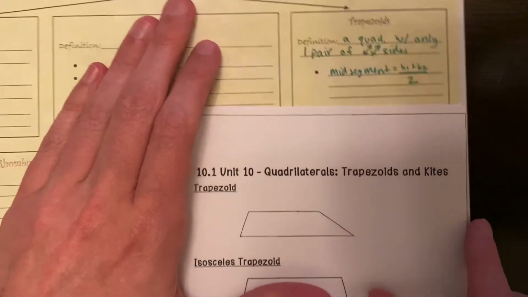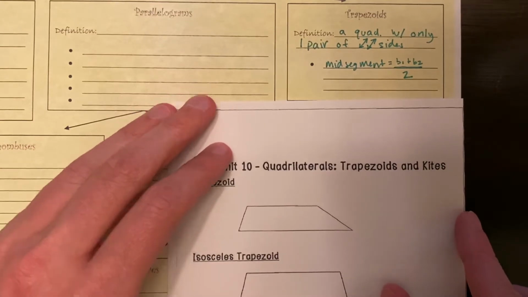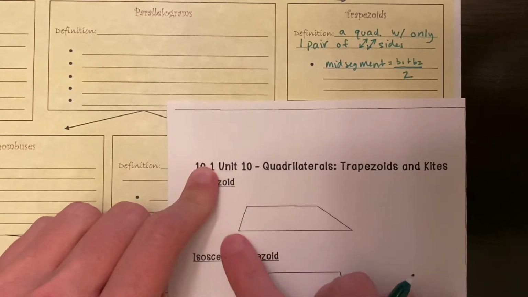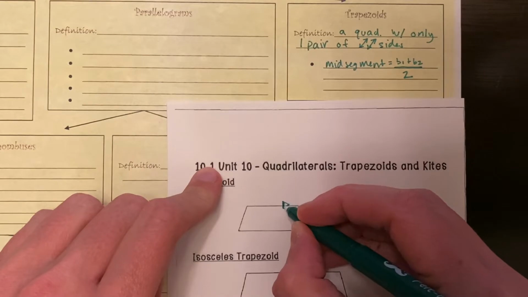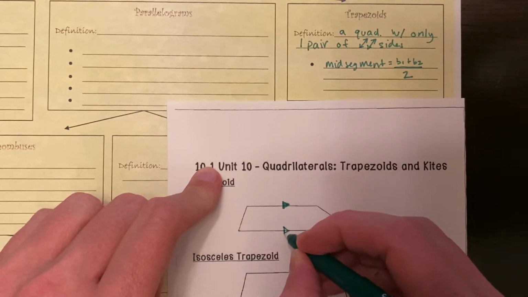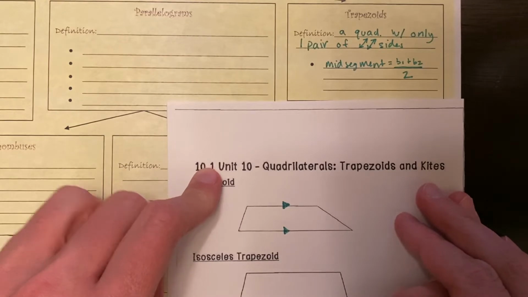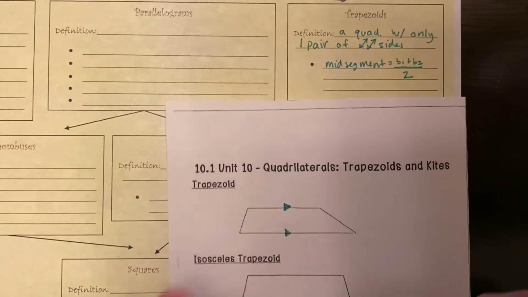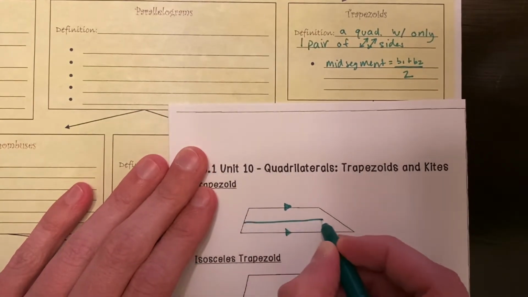Reading our definition, a quadrilateral with only one pair of parallel sides. When looking, which ones look parallel to you? The left and the right, or the top and the bottom? The top and the bottom, right. Remember, parallel sides are marked with little arrows like that. Then all trapezoids have a mid-segment going from left to right. It goes right through the middle.